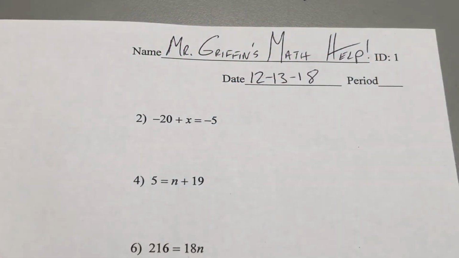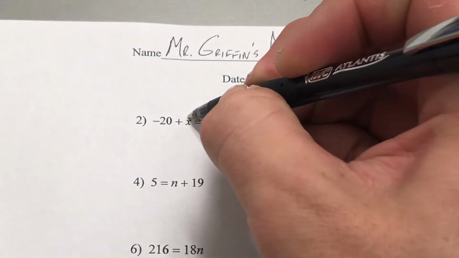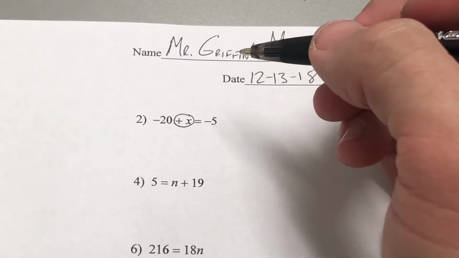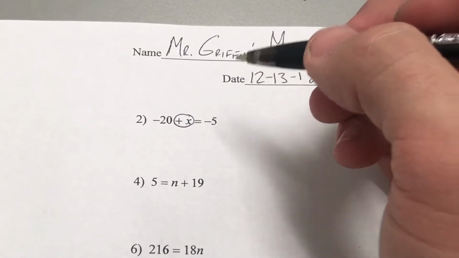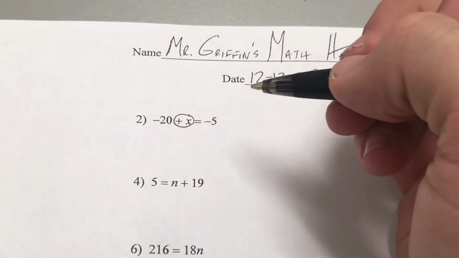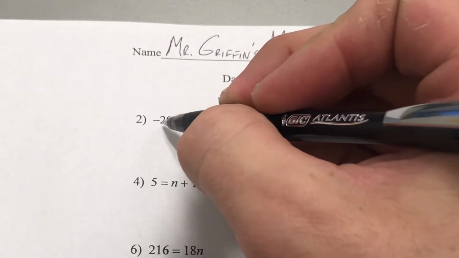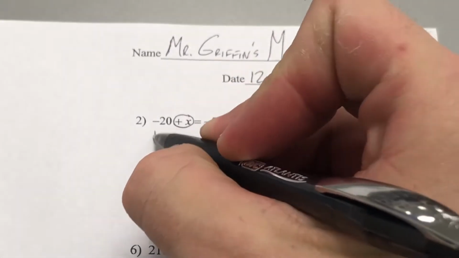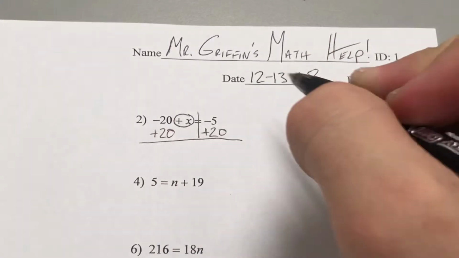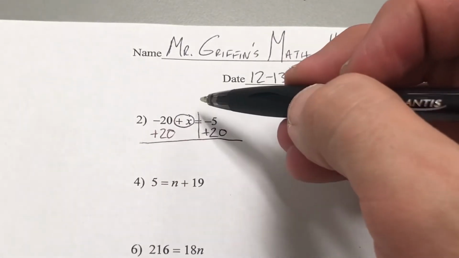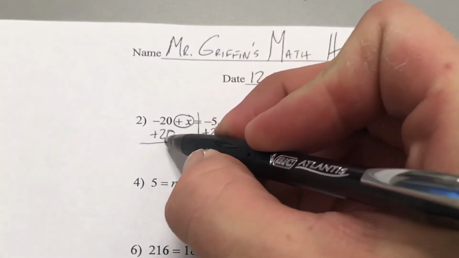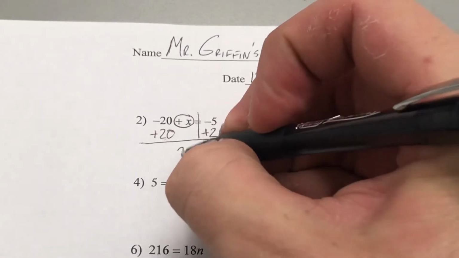All right, guys, let's start with number 2. First thing we're going to do is identify our variable, which in this case is a positive x. It's just an x. And this x is being added to a negative 20 to get a negative 5. Our goal is to get the x by itself, and to do so, we need to get rid of this negative 20. The opposite of a negative 20 is a positive 20, so we're going to add 20 to both sides. Now we draw this line in the middle just to remind us that we're doing the same thing to both sides. Negative 20 plus 20 cancels itself out, leaving us with x.